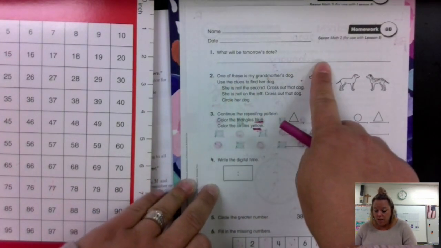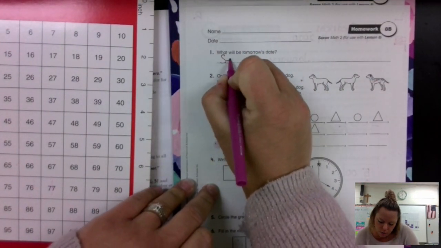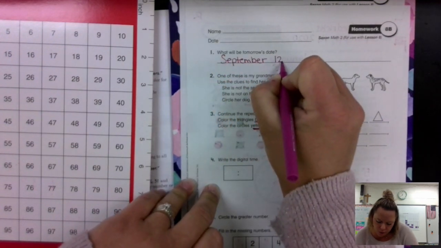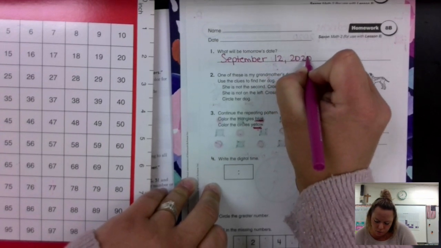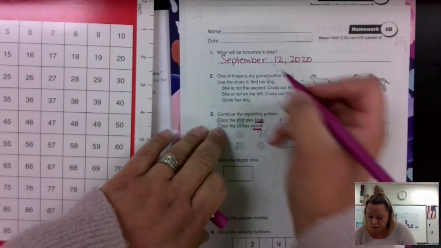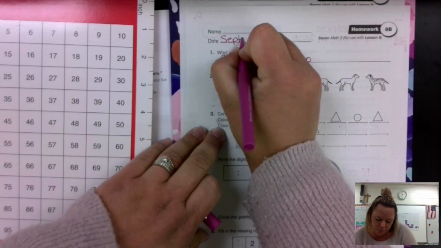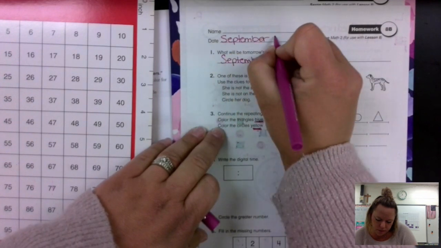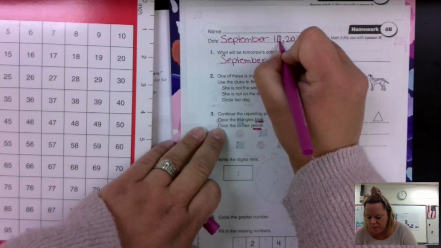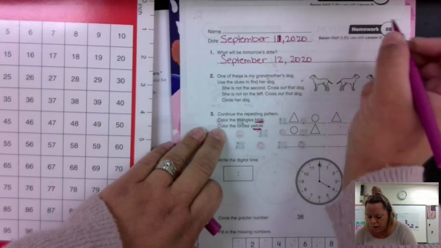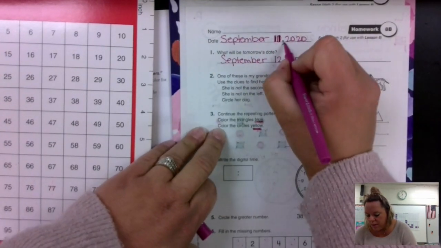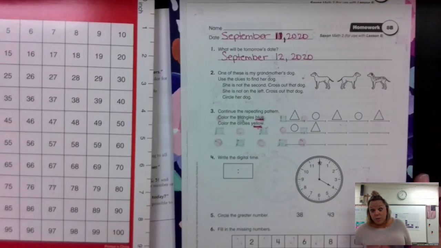What will tomorrow's date be? You'll need to make sure that you're writing out the full date. September 12th, 2020, okay? You could even put Saturday in front of that if you wanted to. Please make sure that you have your date up here again. September, today's the 10th, isn't it? Nope, it's the 11th, September 11th, 2020. Mrs. Friedrichs is losing her brain today. I'm sorry about that. September 11th, comma, 2020. That's why you use pencil.